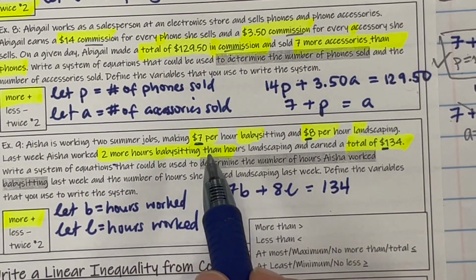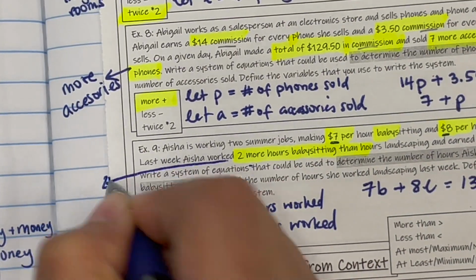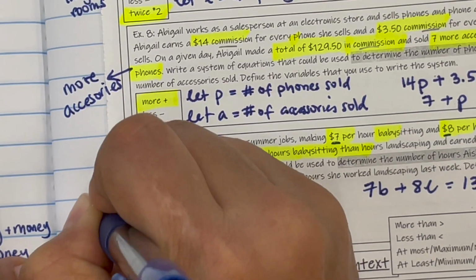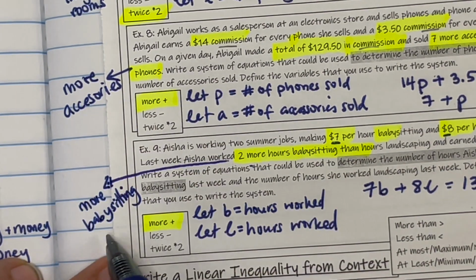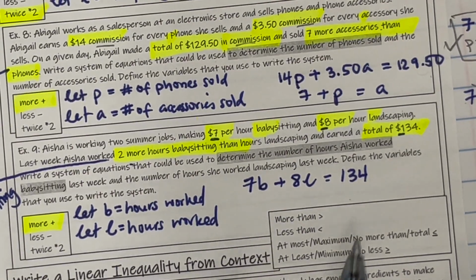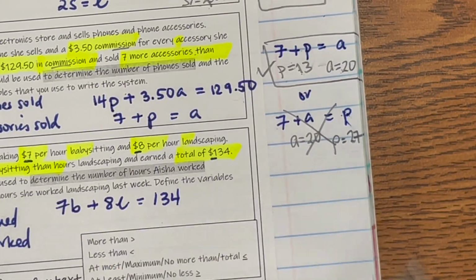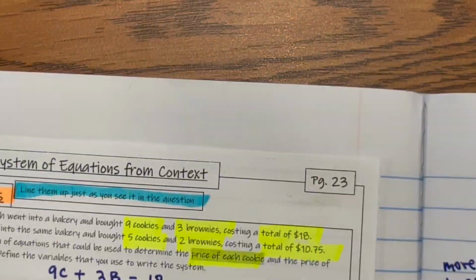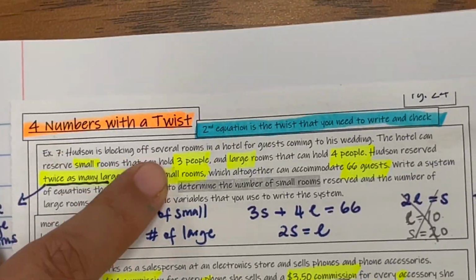All right, find your twist. So again, 2 more hours babysitting, so more babysitting. Make sure you always write that down. Whichever one of my 2 equations I choose, it needs to be more babysitting. 2 more hours is plus 2. So write down the 2 equations that it could be, plug in the numbers, and tell me which one is correct.